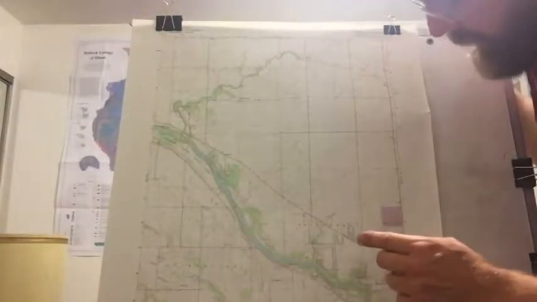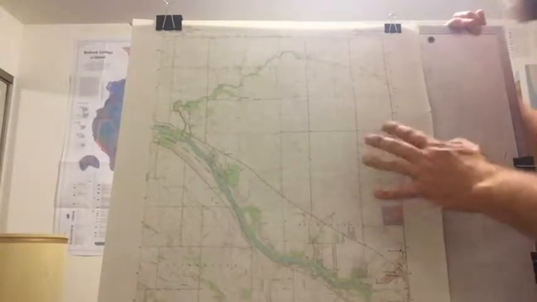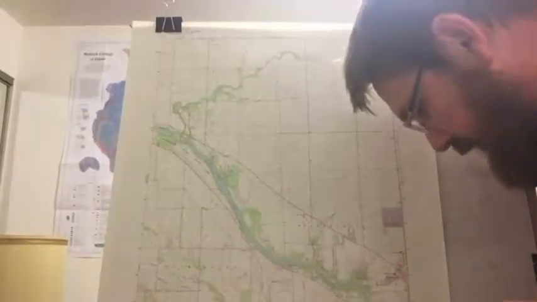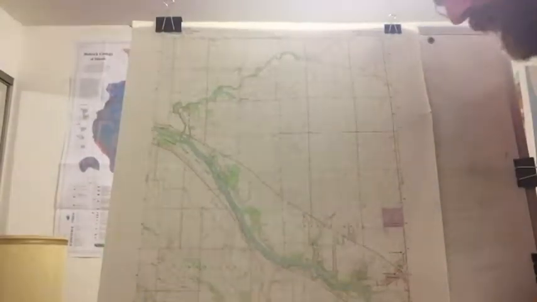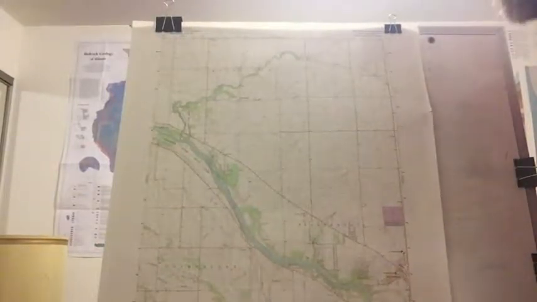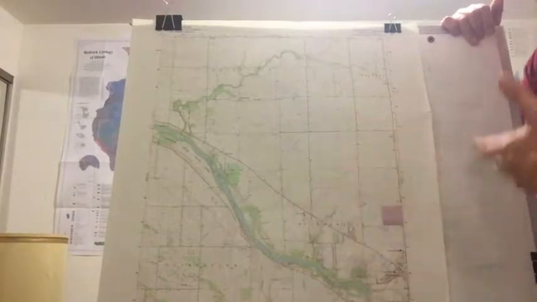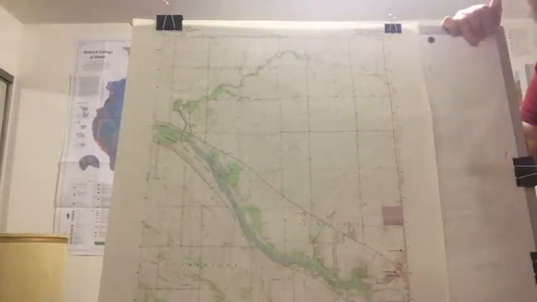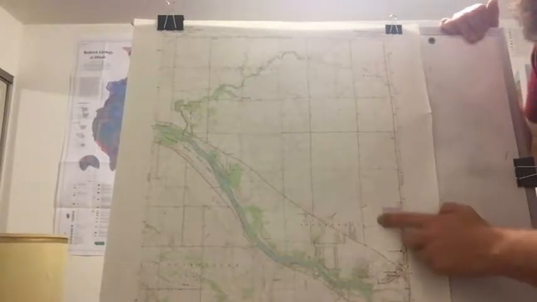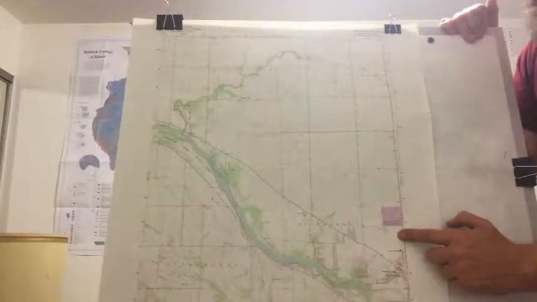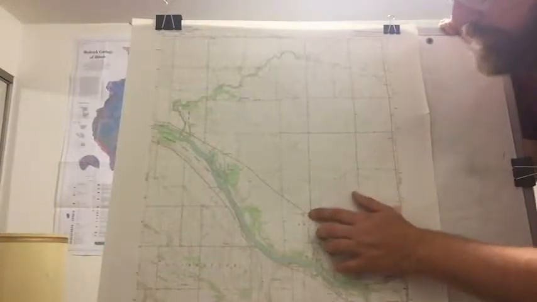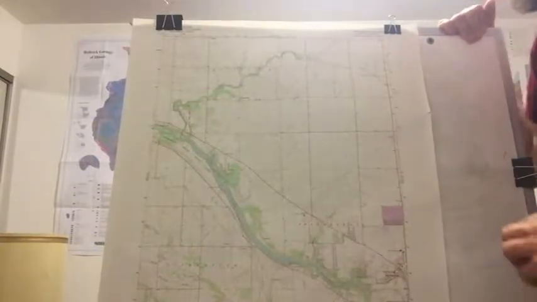Sometimes on the older ones, even though this is a 1963 map, it's photo revised, and it'll say this in purple, photo revised 1973. That means anything in purple has been added between 1963 and 1973 in this case. So you have this area became developed. You probably barely see it, but there's a dashed dotted line here that says pipeline on it. That was added.